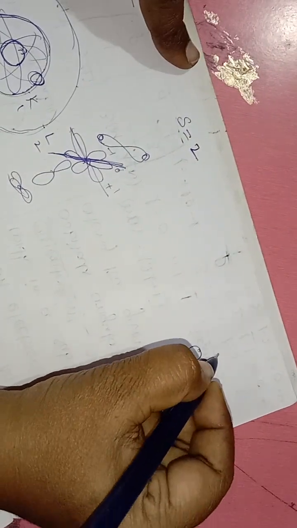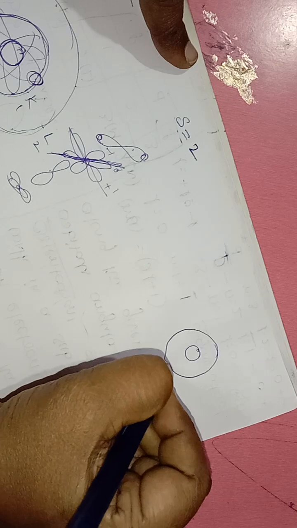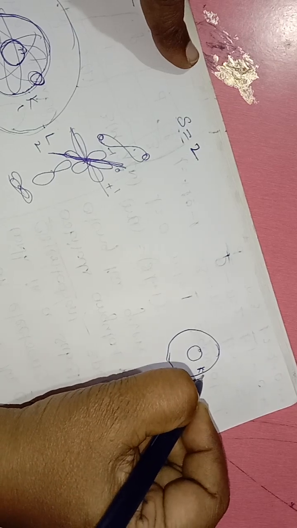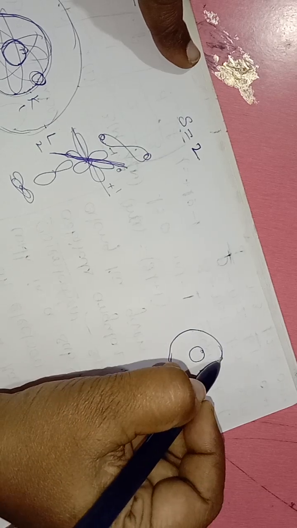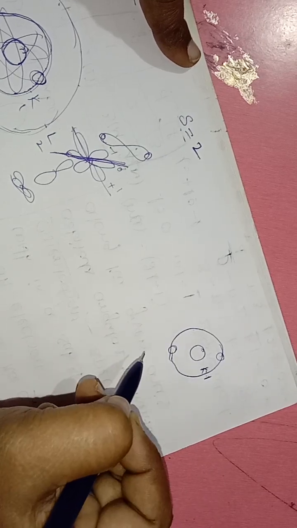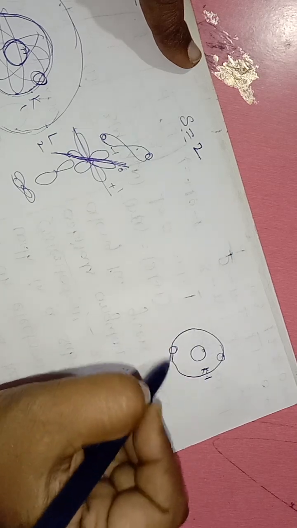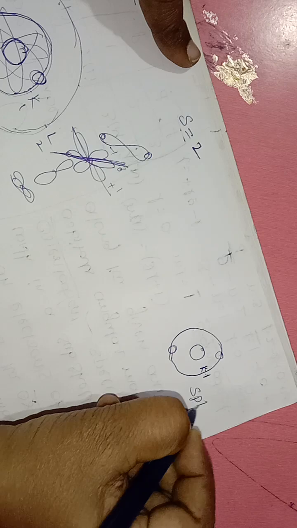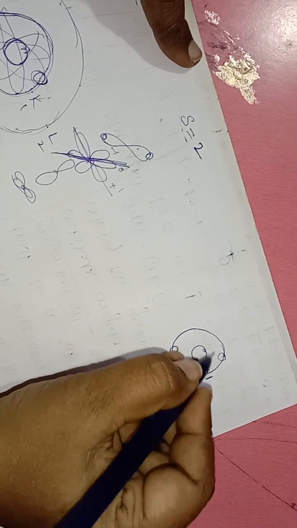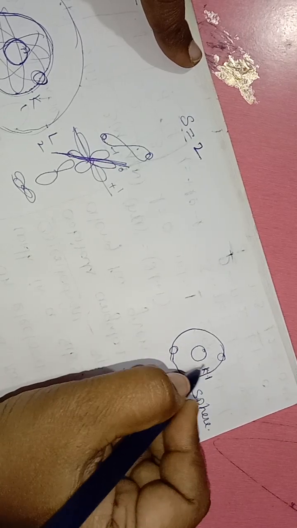This is the nucleus. Around the nucleus, the first main shell starts, K equals 1. How many electrons can occupy it at maximum? Only 2. The shape of the subshell is a sphere, so these 2 electrons rotate in a sphere shape.